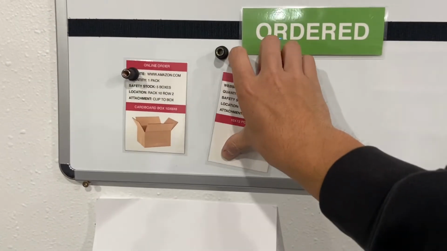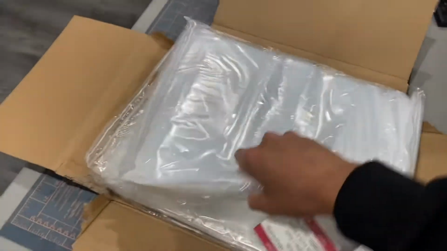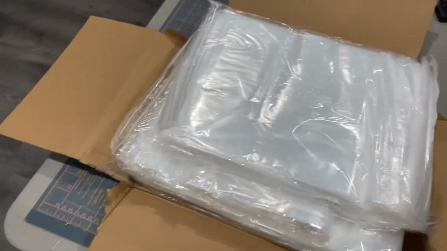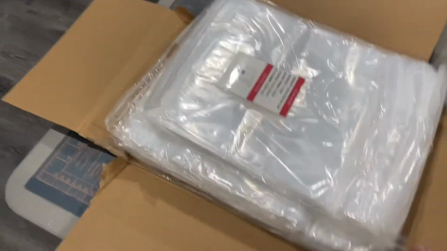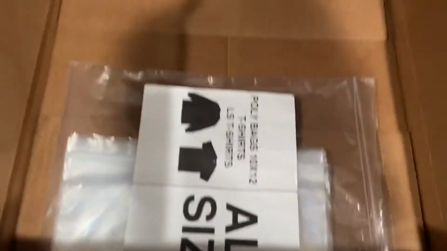So what we do is, let's say that I picked up the supplies. I grab this card and here we go. So I just picked up this today. This is like an order that came in. So what I would do is I would place this card in the bag here and I take all this stuff and put it right here. This is where we keep bags. As you could tell, we were running low and we ordered it just in time.